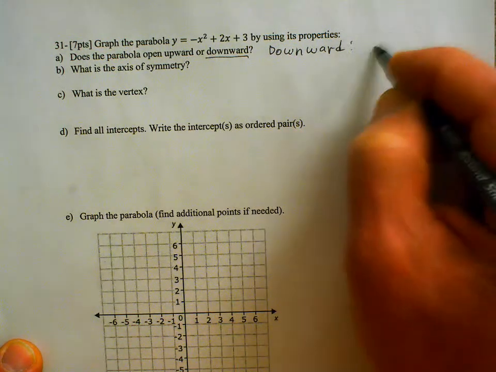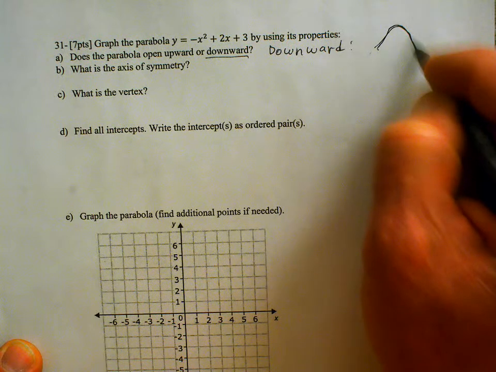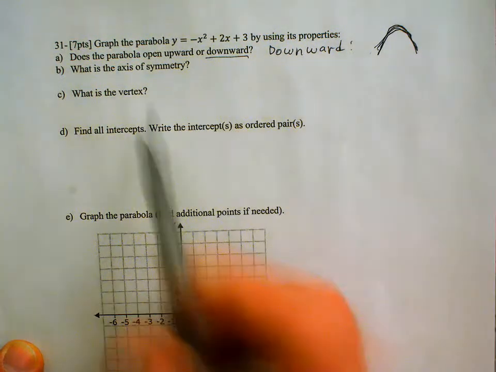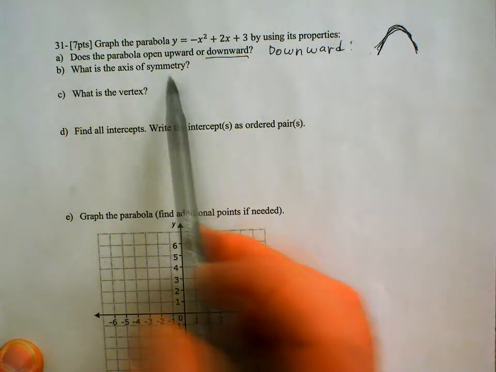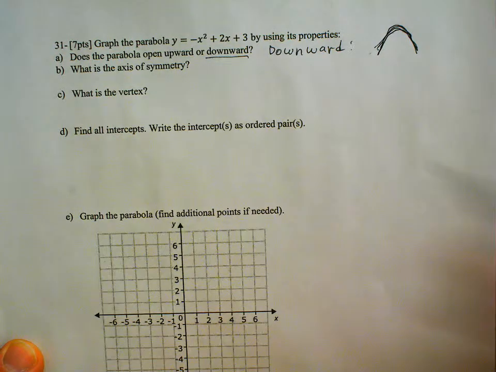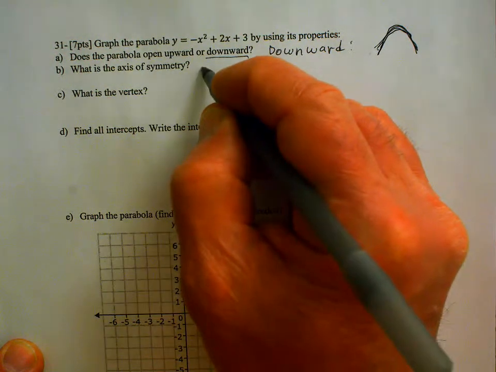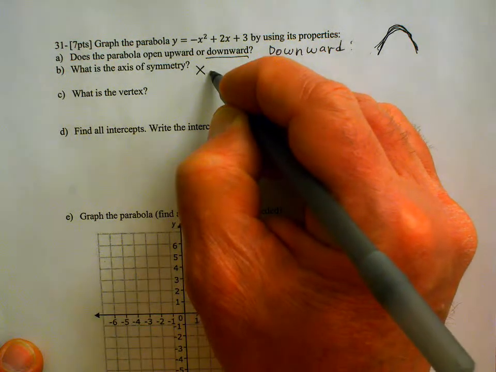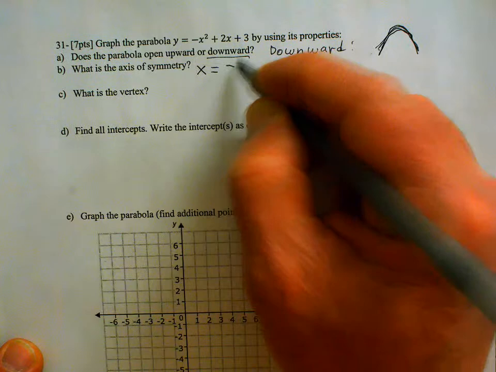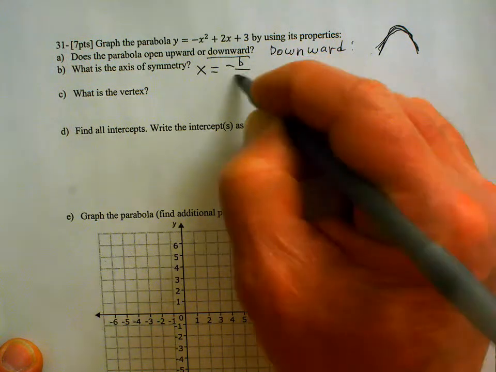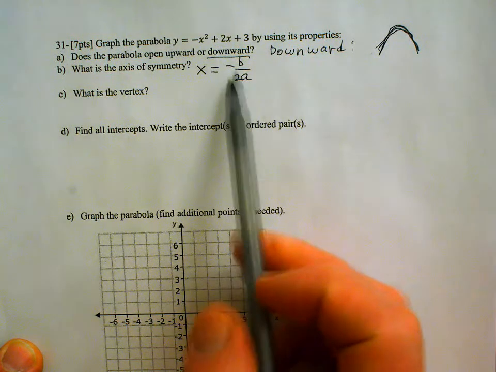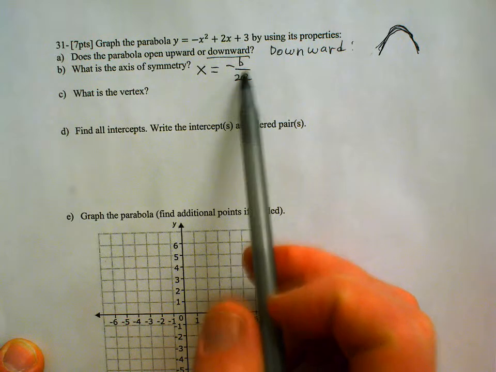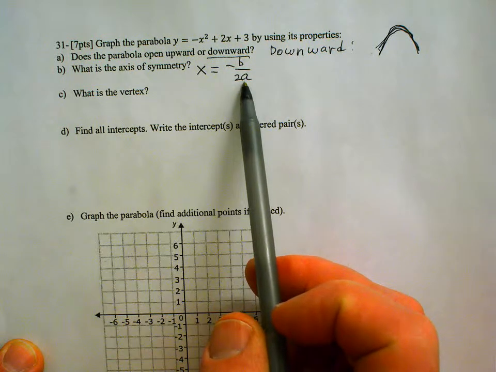So it will have that sort of shape. What is the axis of symmetry? Well, the axis of symmetry is the vertical line x equals negative b over 2a. That's the same number that is the x coordinate of the vertex.